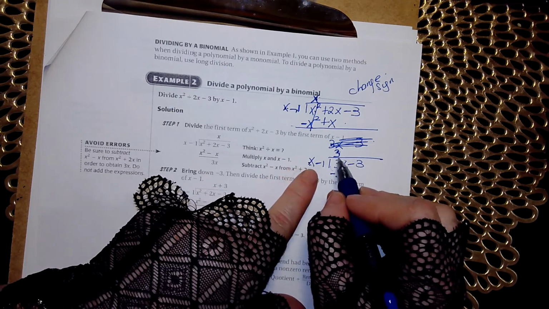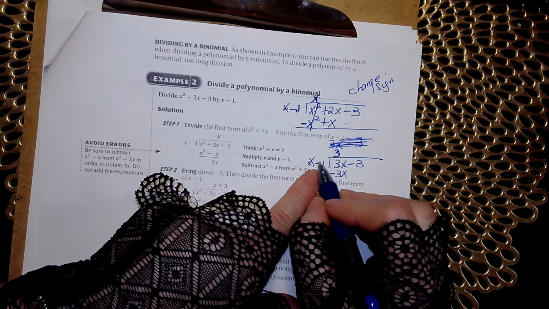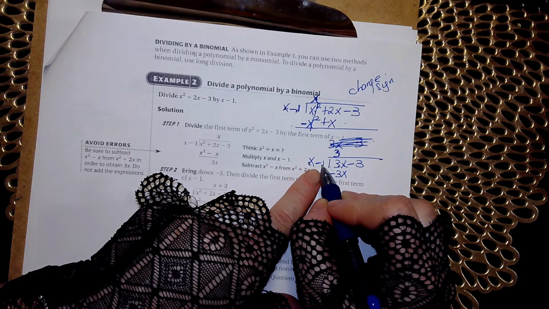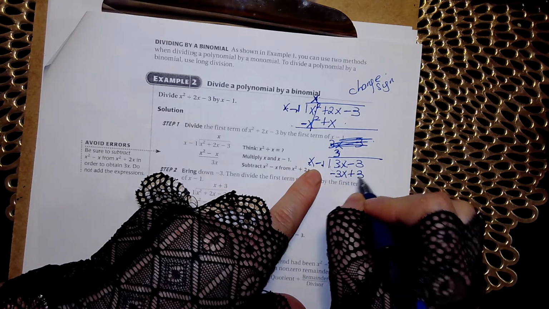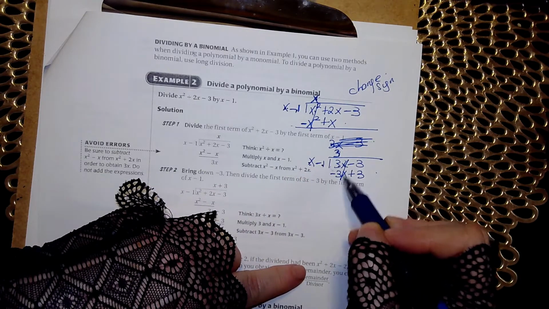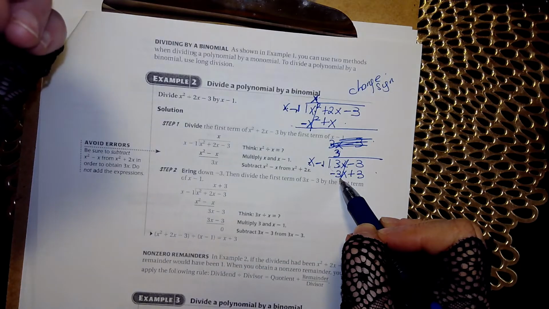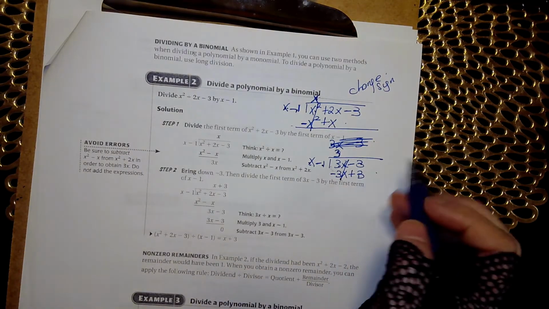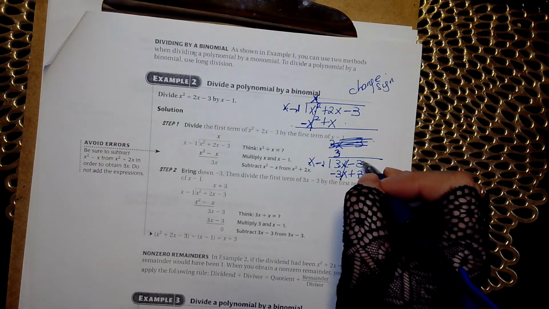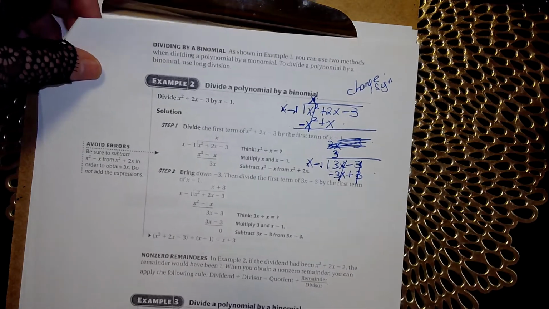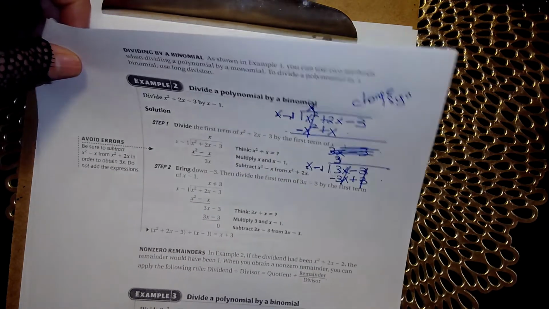Then I have to do the same thing here. 3 times negative 1 gives me negative 3. But I don't write negative 3. I change the sign and I put plus 3. Then I look here and this cancels out. 3x minus 3x, so that tells me I've done it right. And then minus 3 and plus 3 are going to cancel out too. So I am left with just x. Okay?